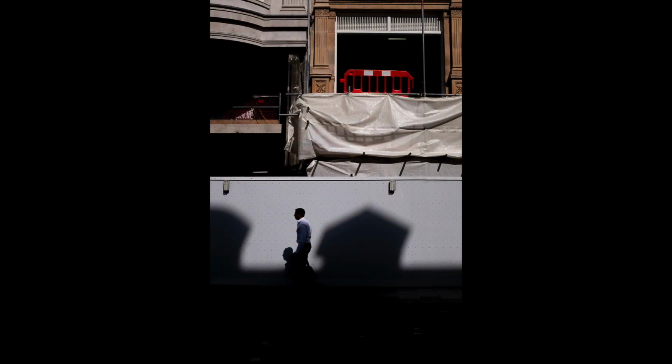But how do we construct layers? Well, we can do it using light. In this image, we've got the man as a layer, the deep shadows act as a layer, and the various parts of the background give us additional layers.